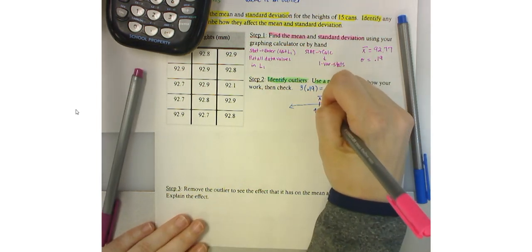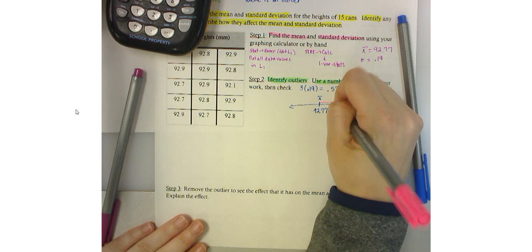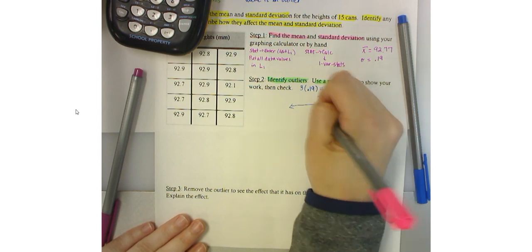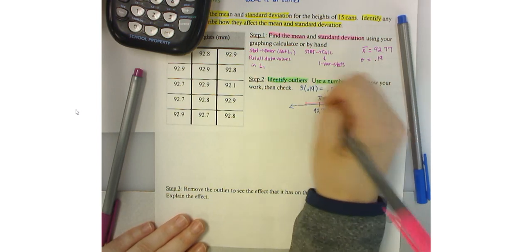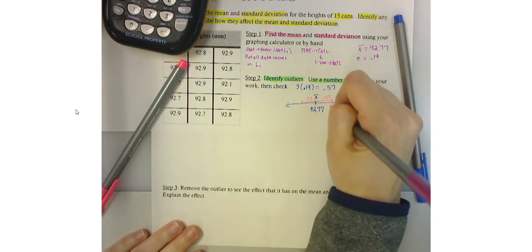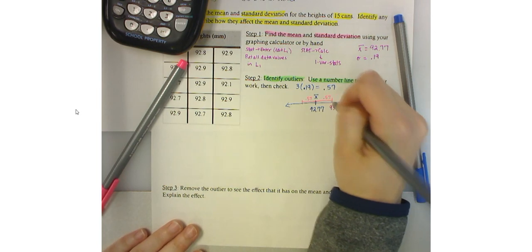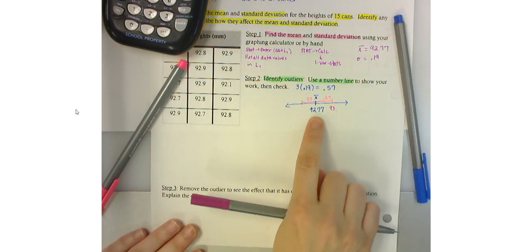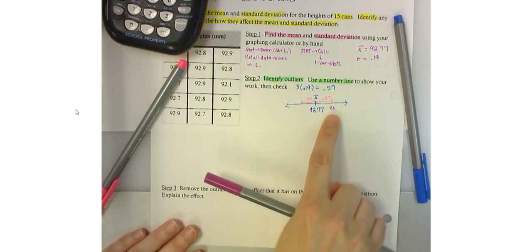Okay, so then here's the 93. If I add the 0.57, 92.77 plus 0.57, I will get 93.34. So you're going to add it when you go to the right. When you go to the left, you're going to subtract. So 92.77 minus 0.57, 92.2.